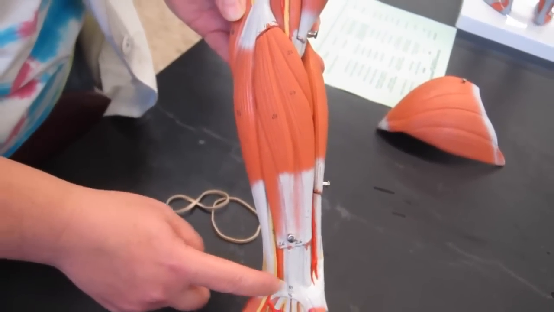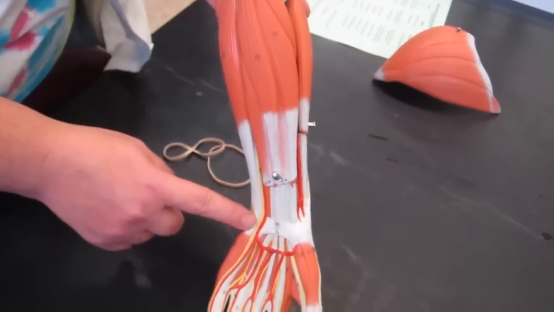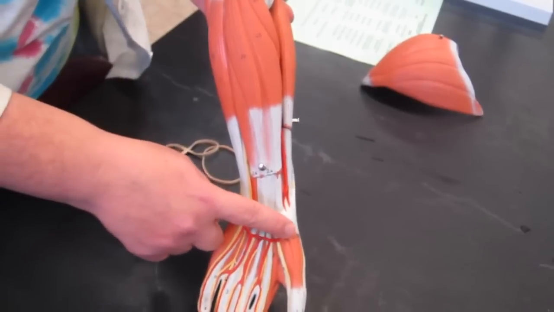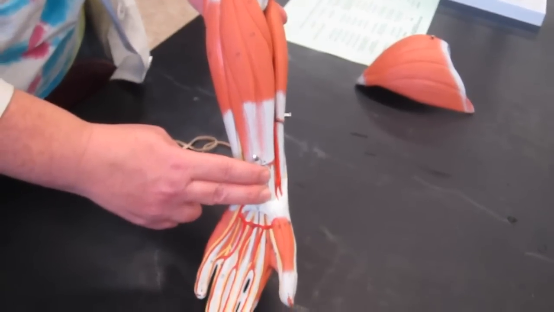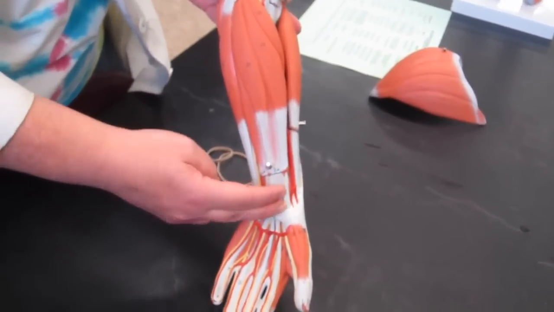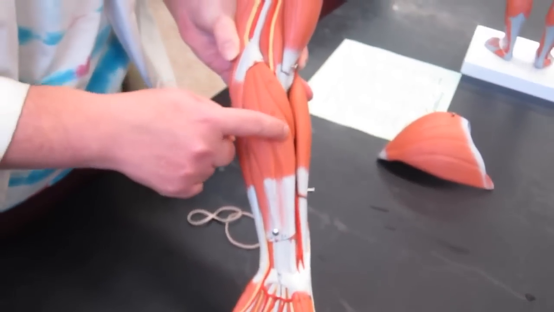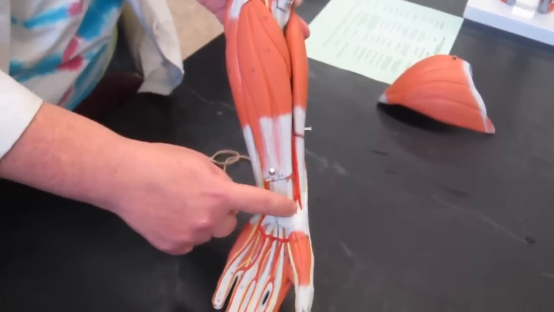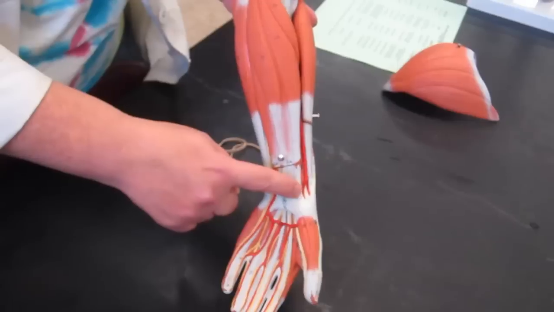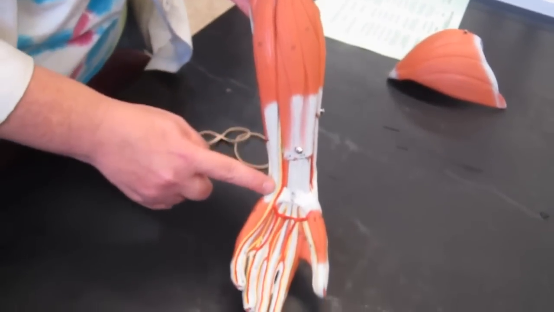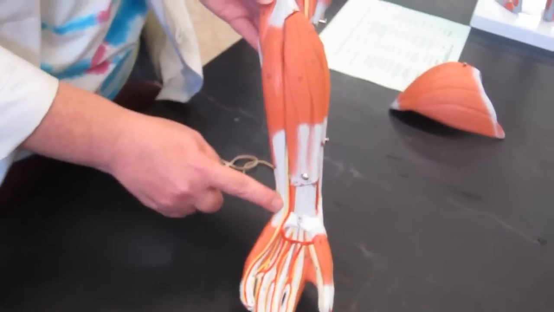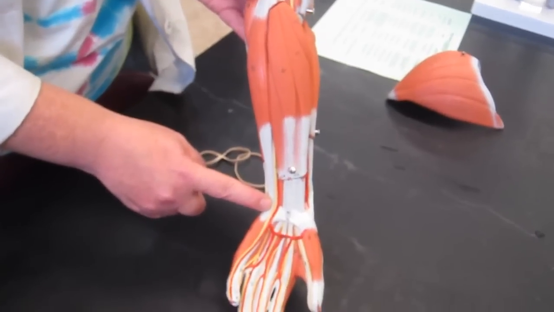Remember, pinky side is the ulnar side, thumb side is the radial side. That's where you go to take a radial pulse. So flexor carpi radialis, here's the insertion, radial side of the wrist. Flexor carpi ulnaris, here's the insertion, ulnar side of the wrist.